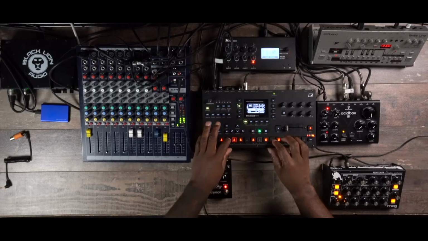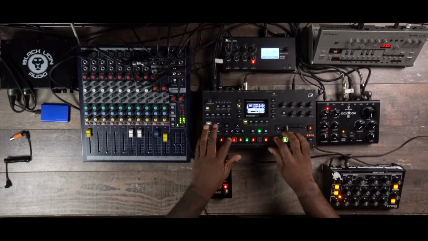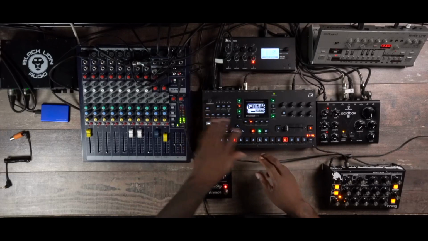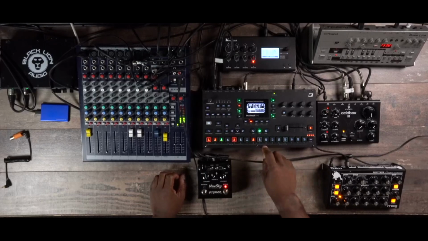Okay, go in. Of course, it's not going to play because I didn't turn it on yet, because it's sitting on track 10, which is the second MIDI channel.